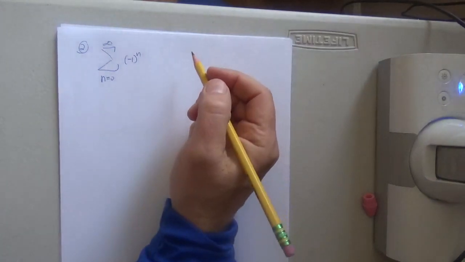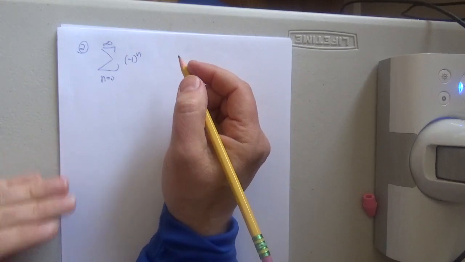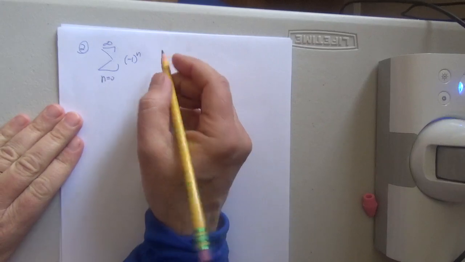Okay, the second one feels like I've seen this one before. Some people have done this by geometric. I find the easiest way to do this is by divergence theorem, but we'll do it both ways.